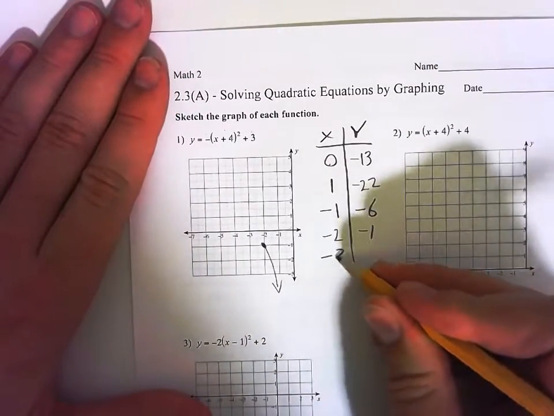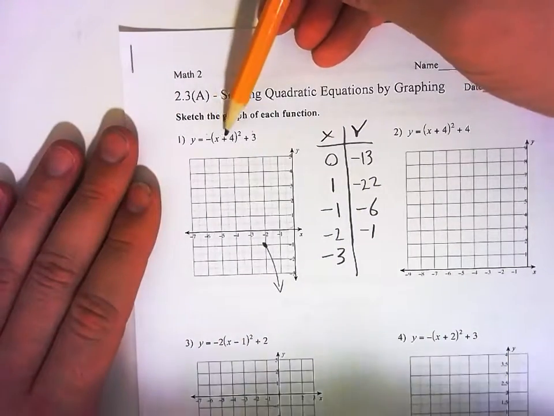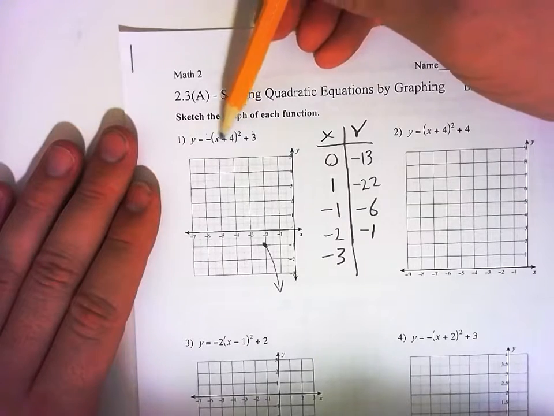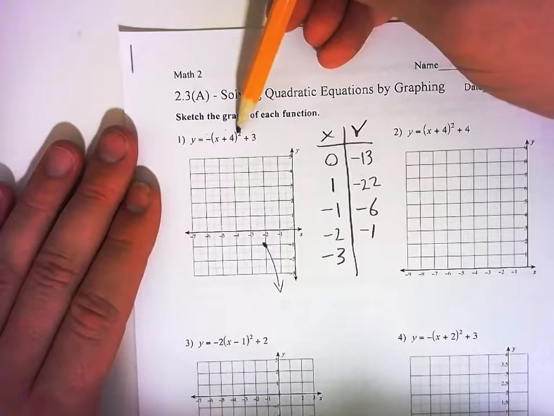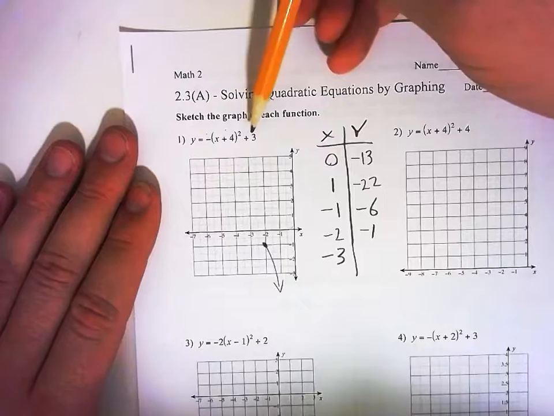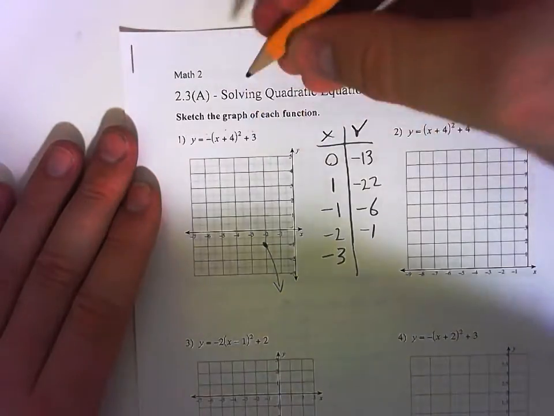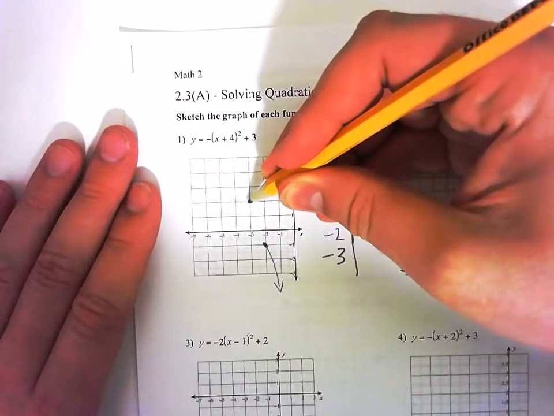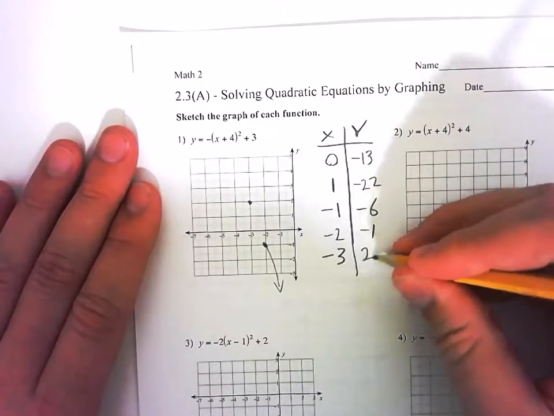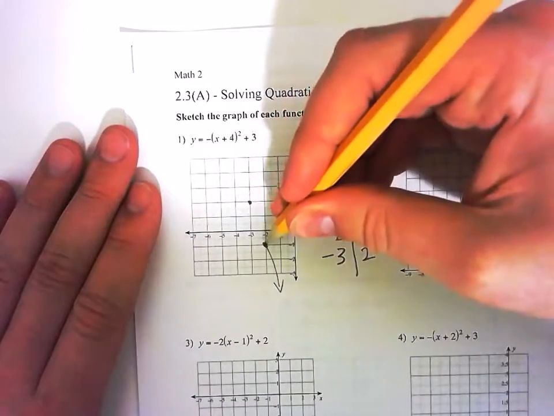We get the next one, negative 3. Negative 3 plus 4 is 1. 1 squared is 1. Negative 1 plus 3 would be 2. So that's going to be negative 3, 2.